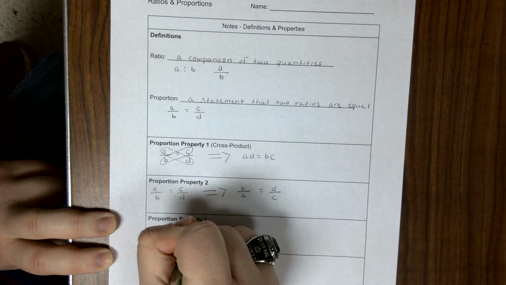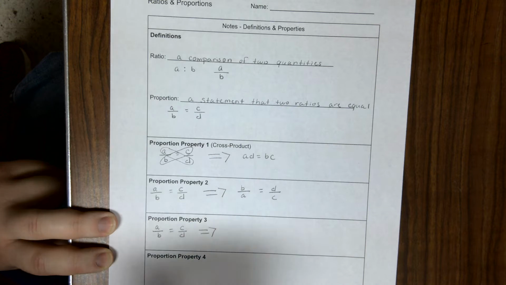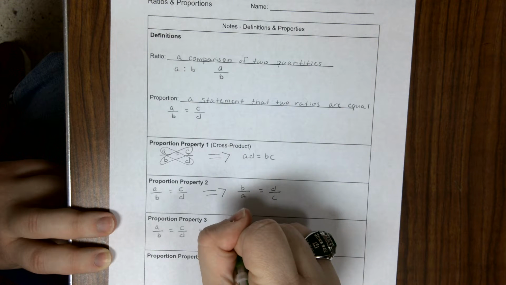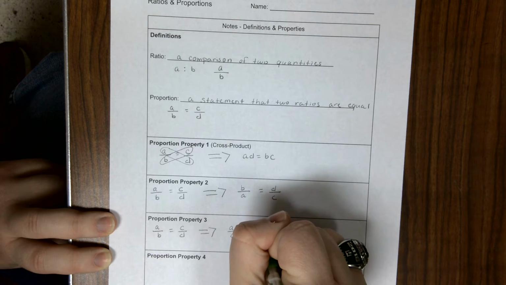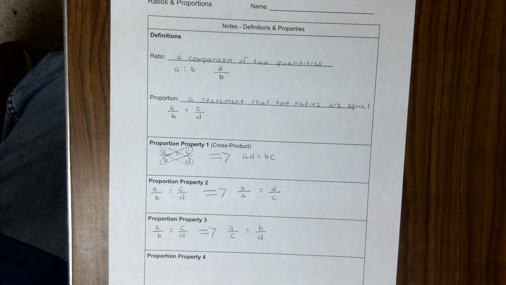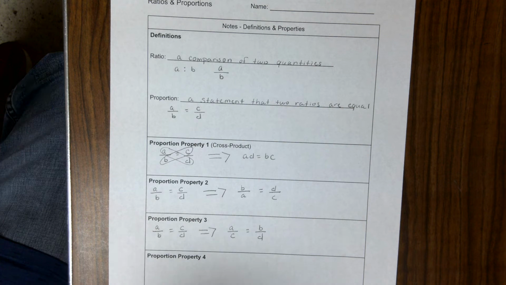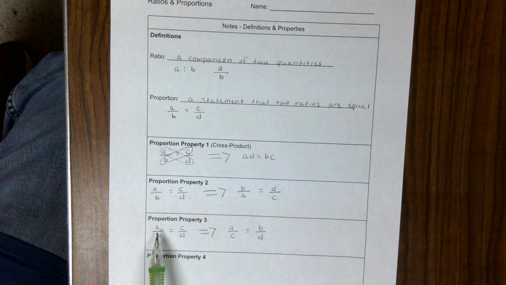Okay? The third property, A over B, C over D, then implies A over C equals B over D. So now notice the difference in these two.